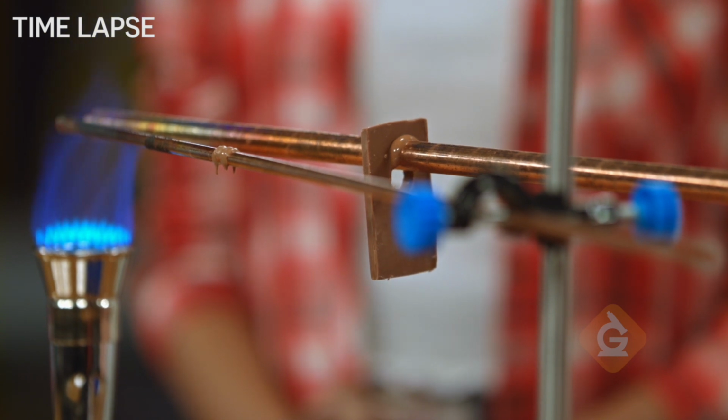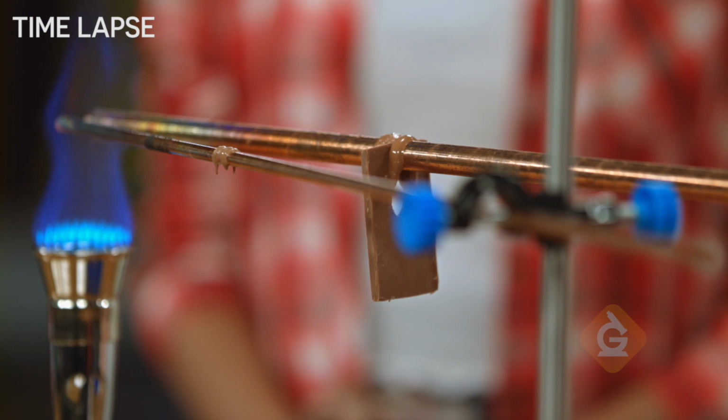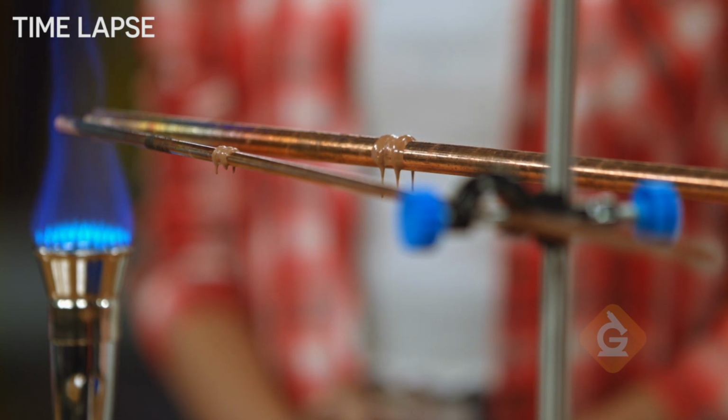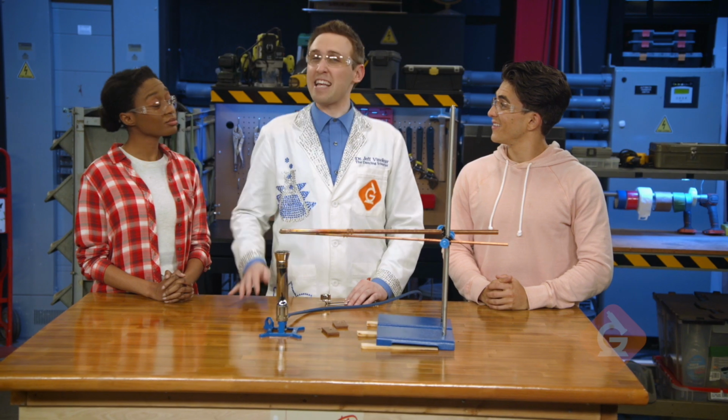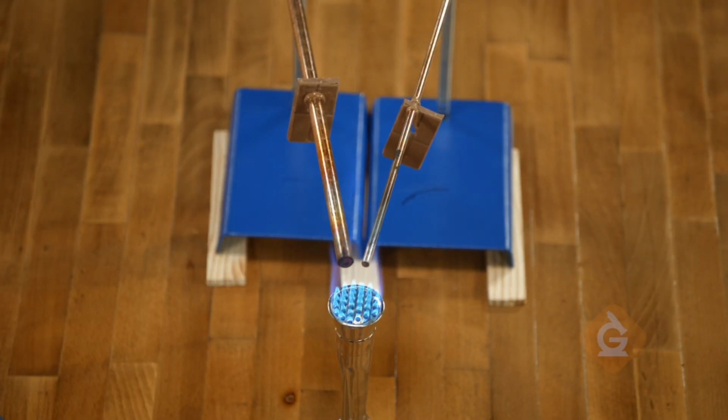Interesting. The thinner rod melted the chocolate faster. That's because there are less atoms in the thinner rod, so it heats up faster. That's exactly right. This is why when scientists compare the thermal properties of different materials, they have to keep the mass the same. I'll show you that with another example.